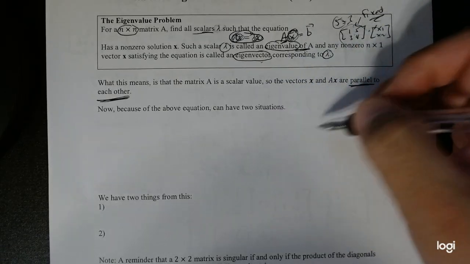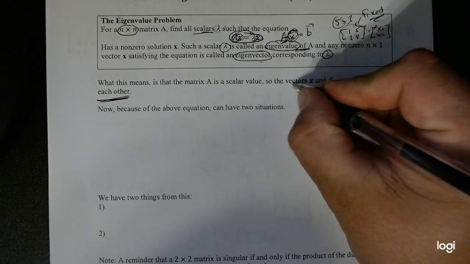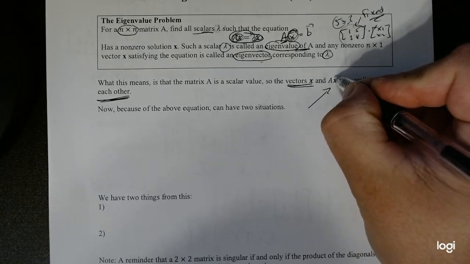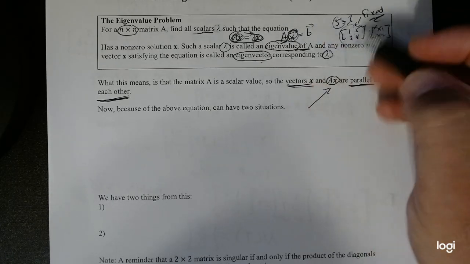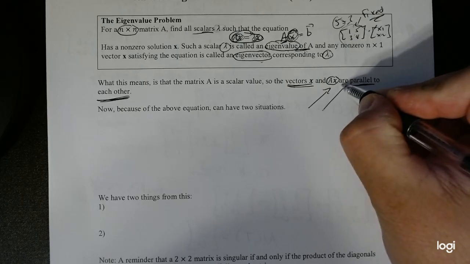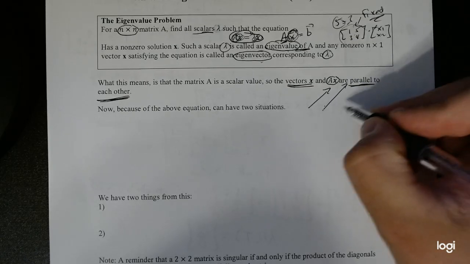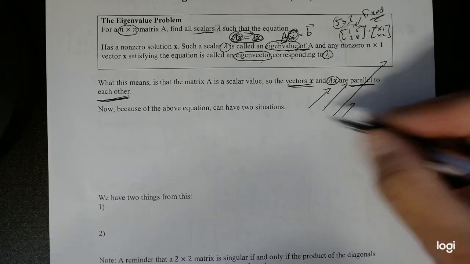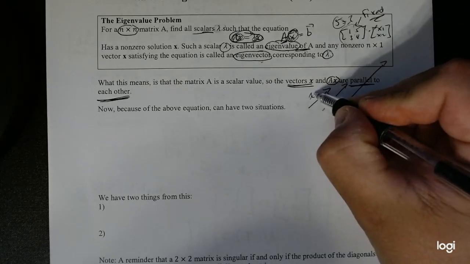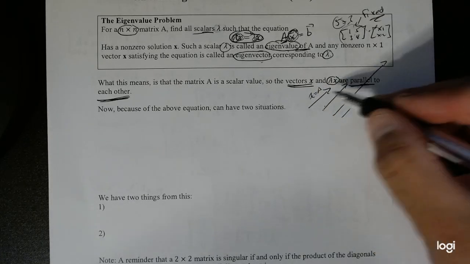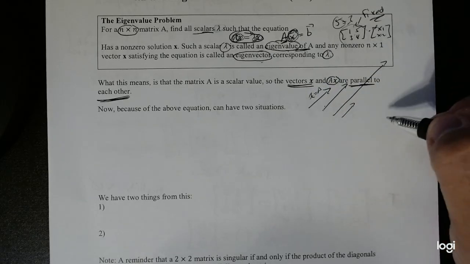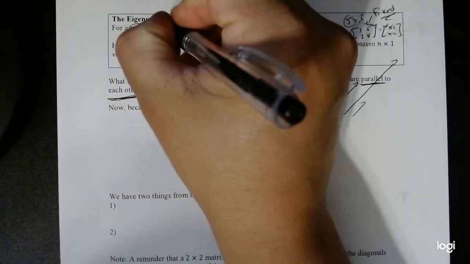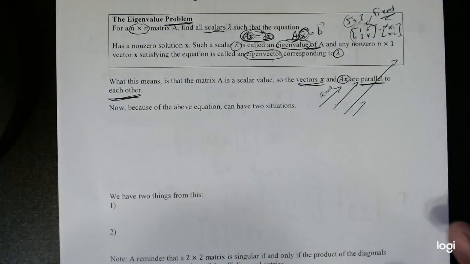Going back to what we talked about: x is just a simple vector going across, and since we showed that A acts as just a scalar, that means they're parallel to each other, just scaling up or scaling down, which is pretty interesting. So all of these lambdas are literally just the matrix A scaling up or scaling down a simple vector. Now, the whole problem is, why is it a problem? That's where it gets a little funky.